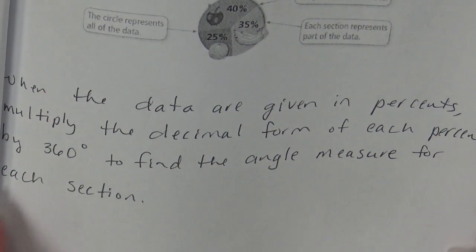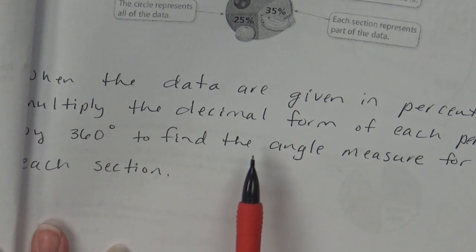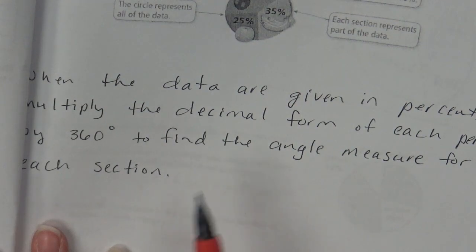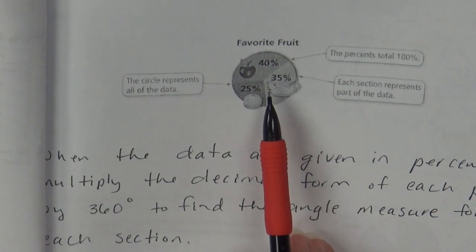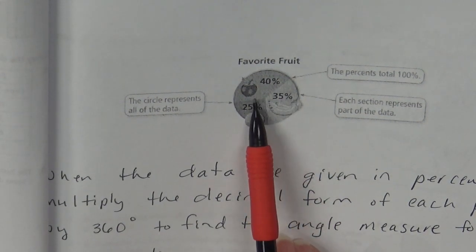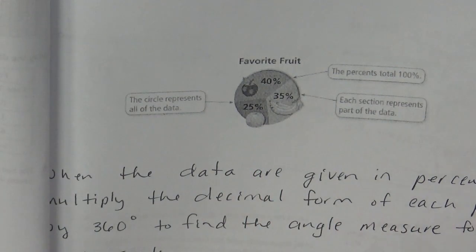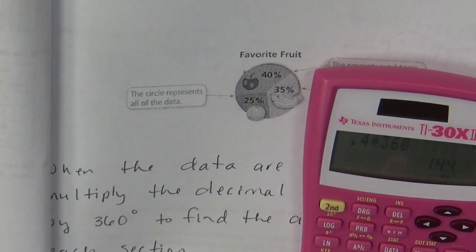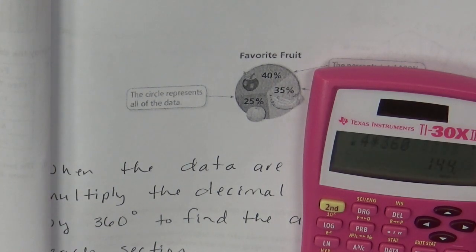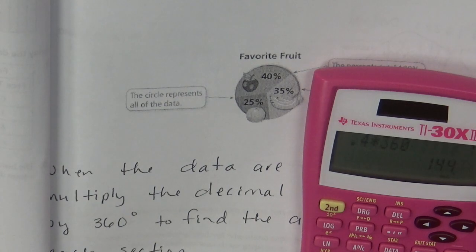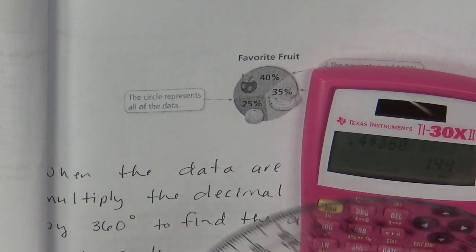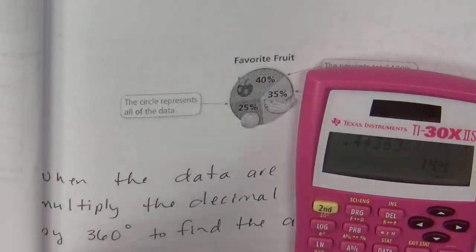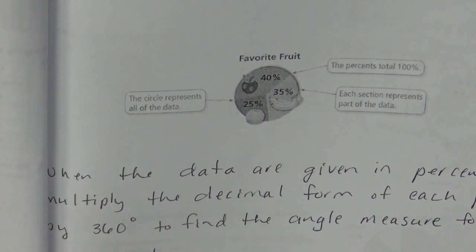Finally, when the data are given in percents, we can multiply the decimal form of each percent by 360 degrees to find the angle measure for each section. Let's say I wanted to find the angle measure for the 40% who prefer apples. I would just calculate 40% of 360 degrees. On my calculator, I would type in 0.4 times 360, and it would give me an answer of 144, so that would be 144 degrees. Then we're going to talk about how to use a protractor as well. That's going to help us find the angle measures.